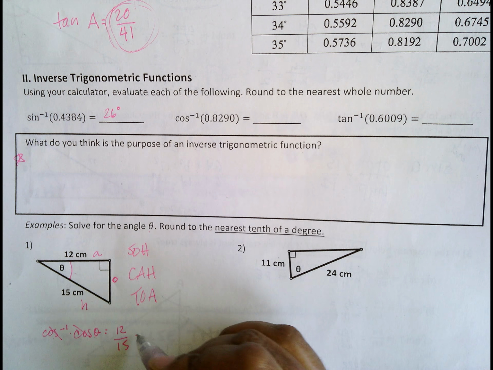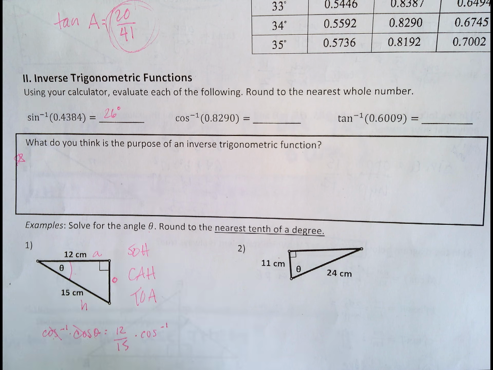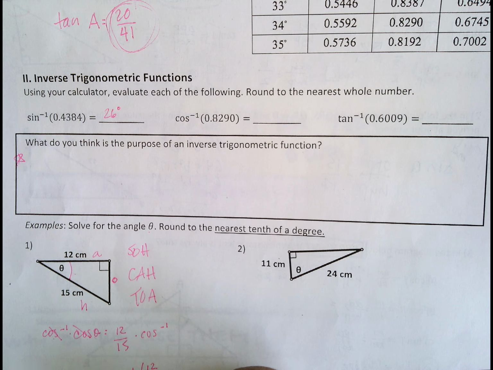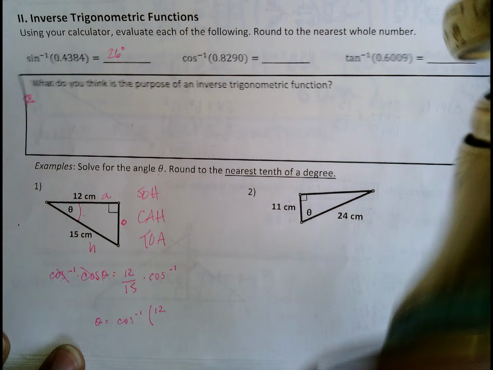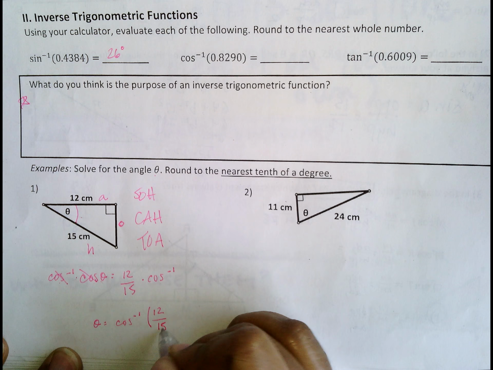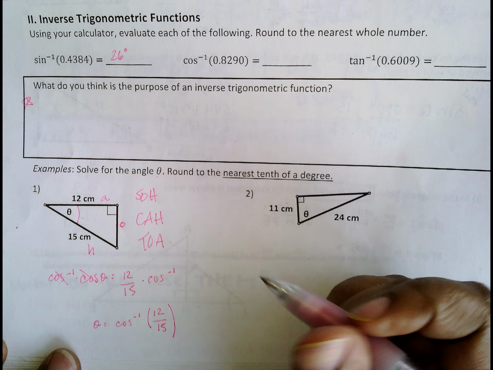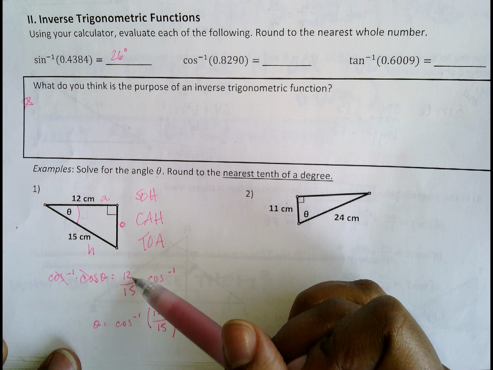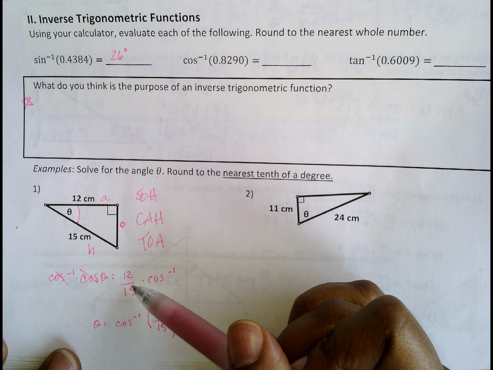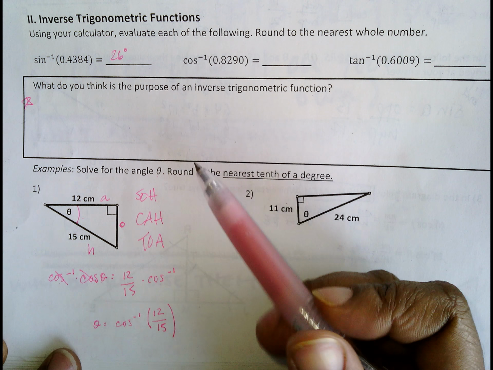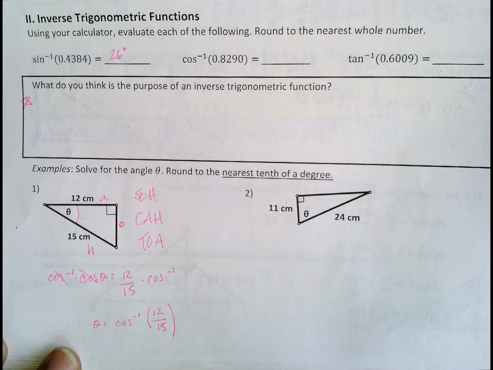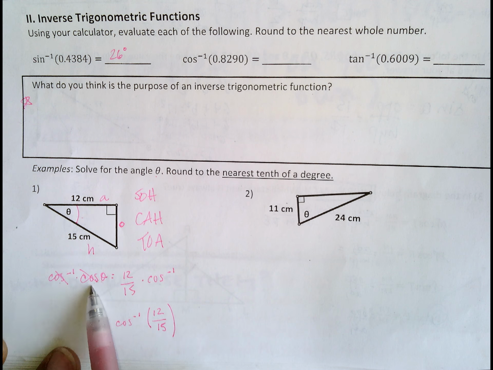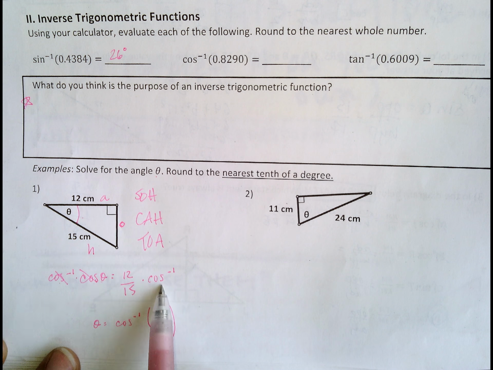But you have to do that to this side as well. And when you do that, you'll end up taking cosine negative 1 times 12 over 15. Or you could just look at it as this. Cosine of theta is equal to 12 over 15. If you're trying to find the measure of your angle, and you're using the inverse function, just multiply your trig ratio by the inverse function. This step I just do to make it clear as to why we're multiplying by the inverse function, okay?